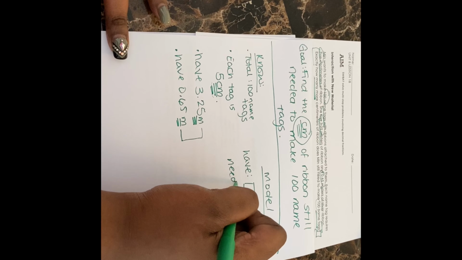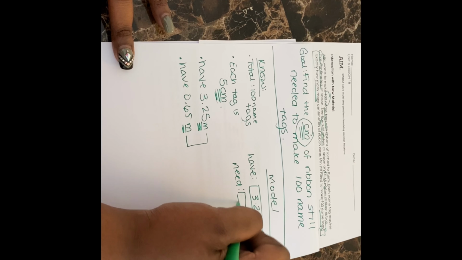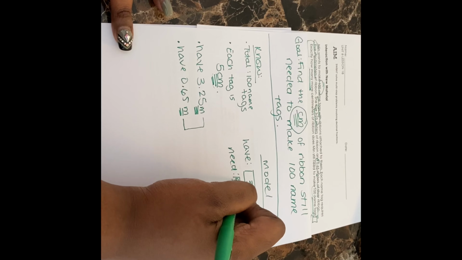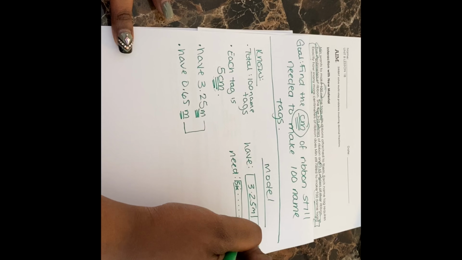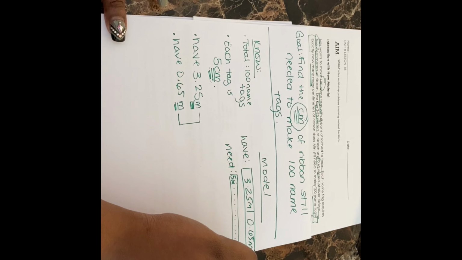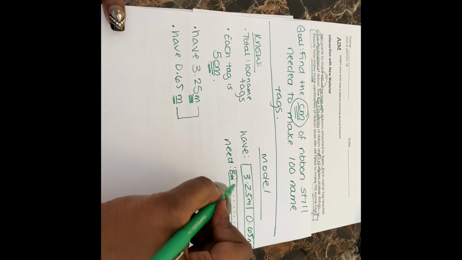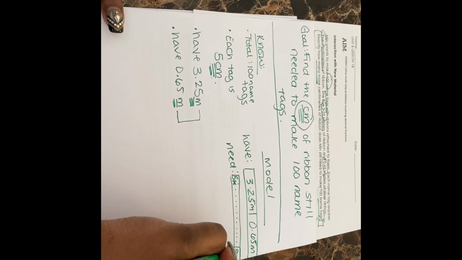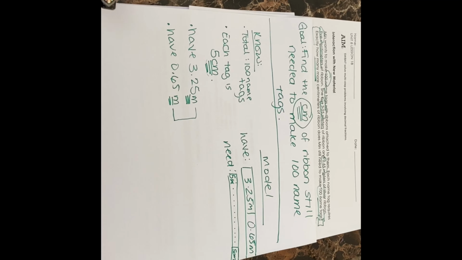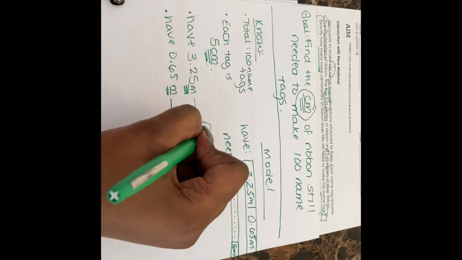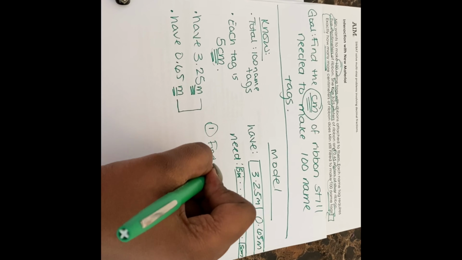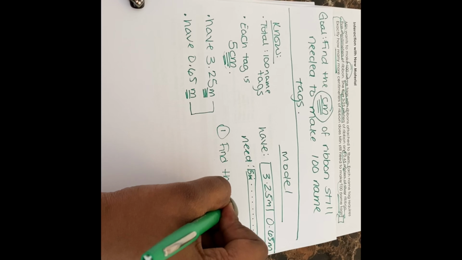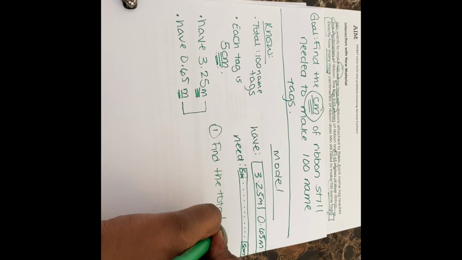What we need are name tags that take up 5 centimeters. We're not sure how many name tags we're going to need or how many centimeters we're going to need, but we know that each of our name tags is going to take up 5 centimeters. So our first step in this problem, we're going to find the total number of ribbon we currently have.